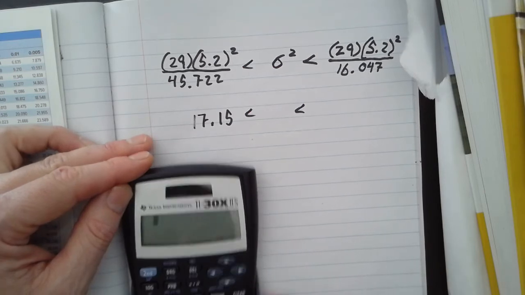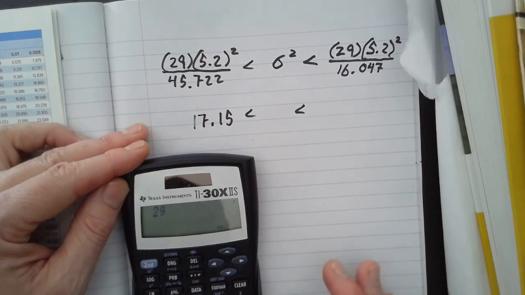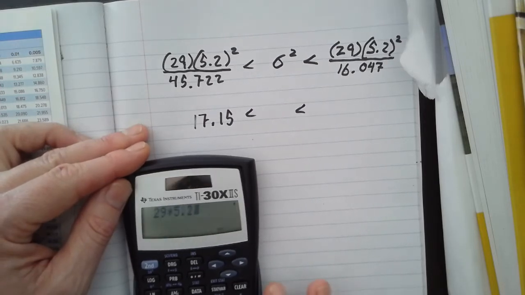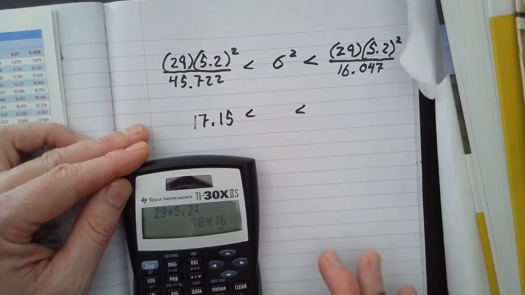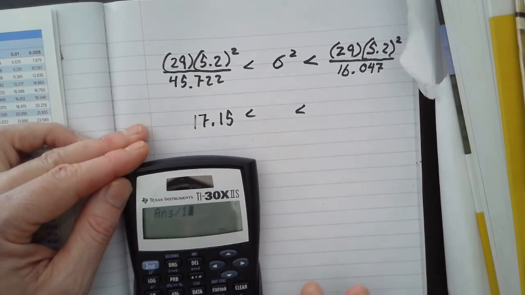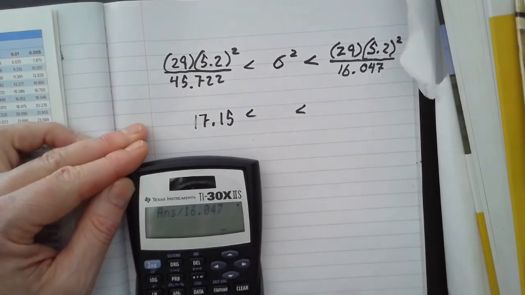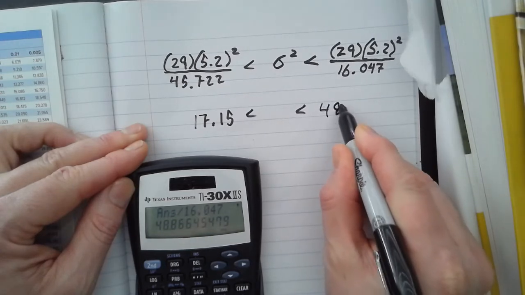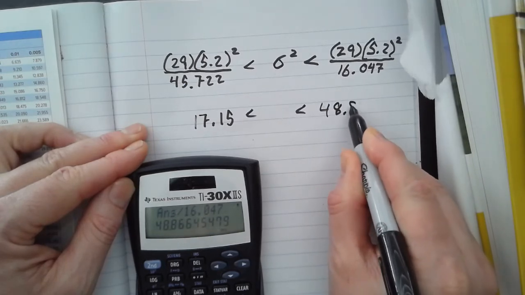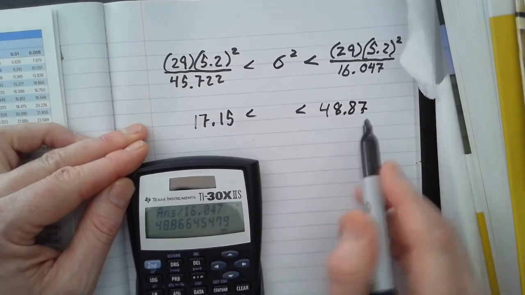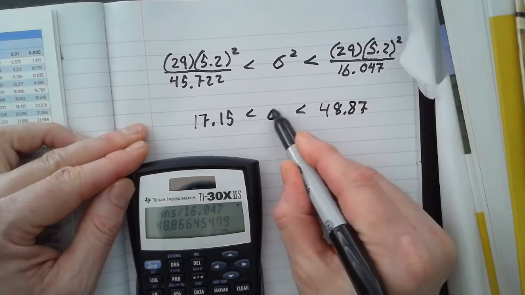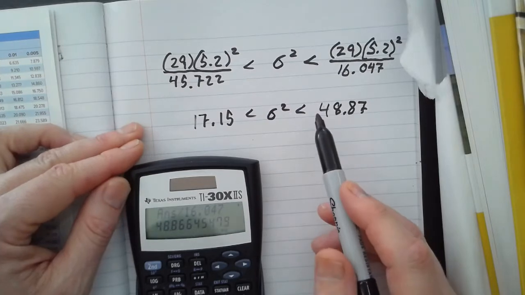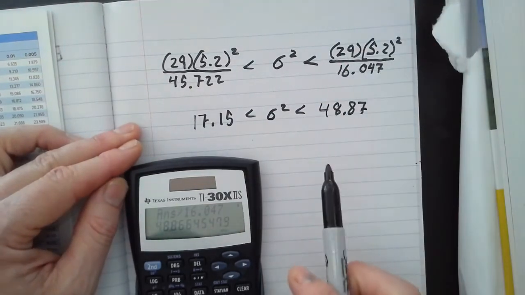No, hang on one second. I have to redo it. It gave me the wrong answer. Okay, so 5.2, I hit the answer function, and it was referring to the other answer. Okay, so that's better. That's 48.87.